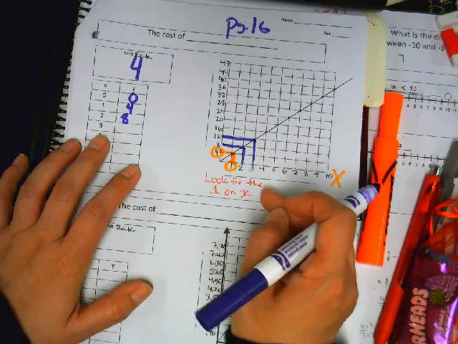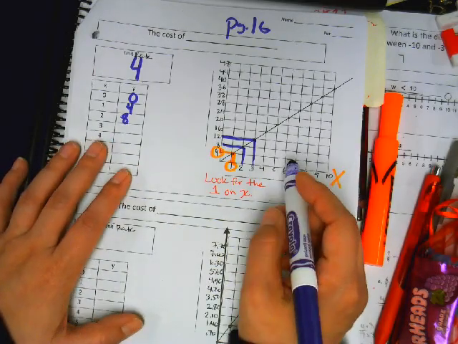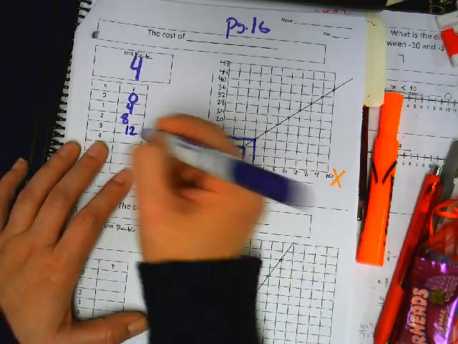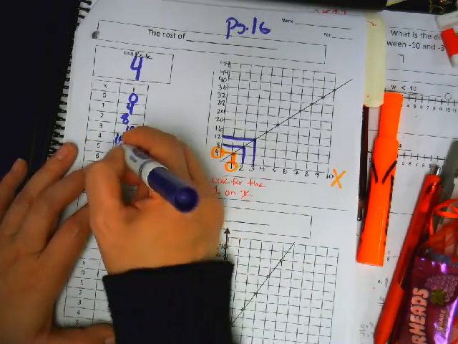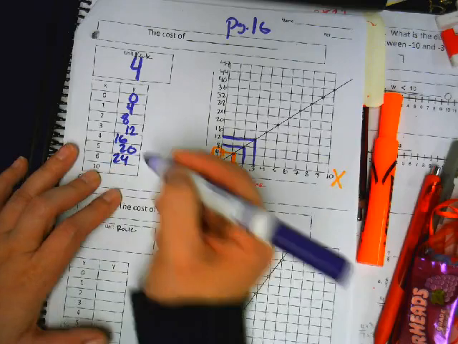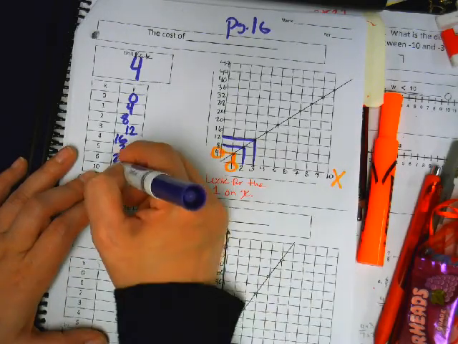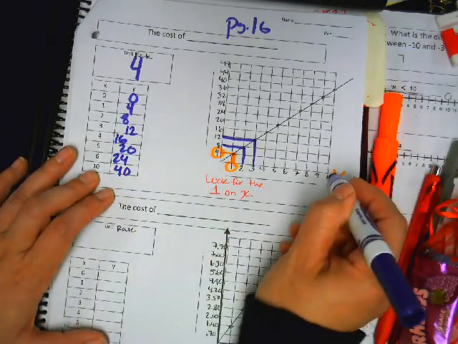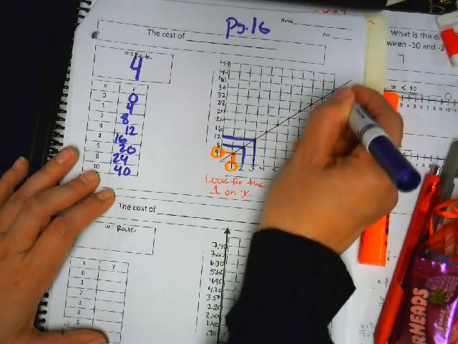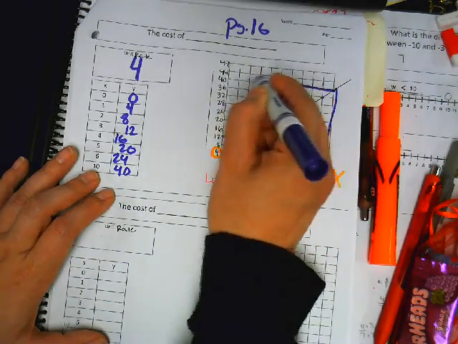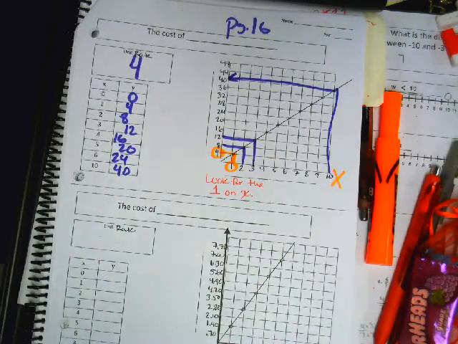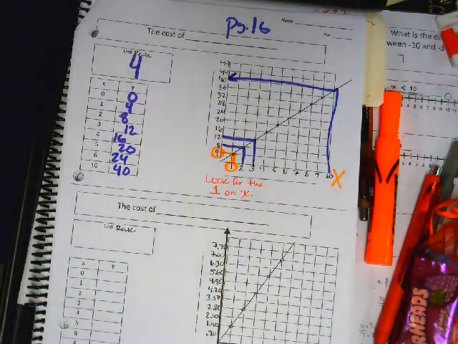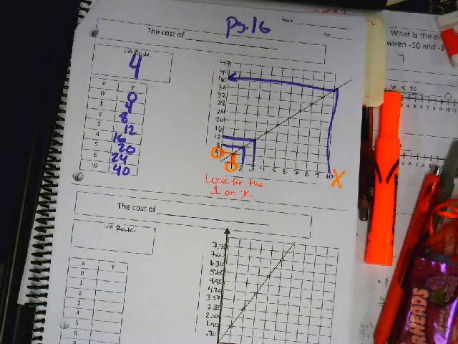All right, what is 3? 12. What is 4? 16. What is 5? 20. 6? 24. And 10? 40. It will be 40, because actually it's on your graph. If you go to 10, all the way up to the dot, and then all the way to the left, you'll get 40. Okay? It's going up by 4. That's why your unit rate is 4. Multiplying by 4.